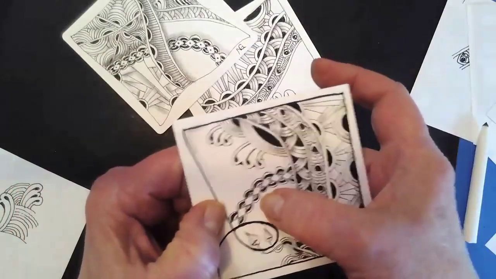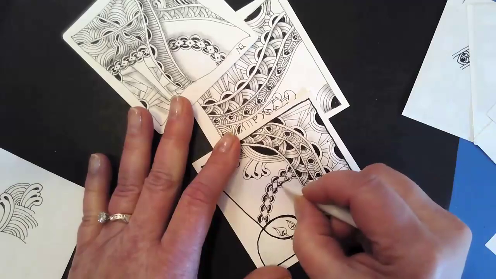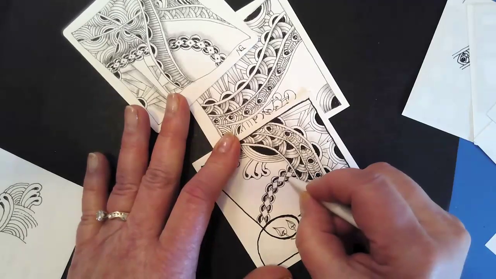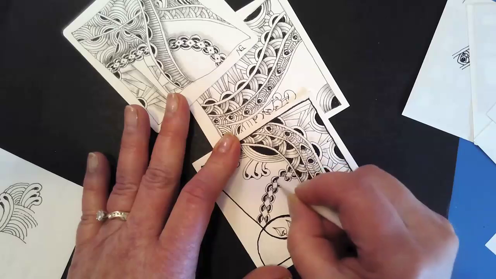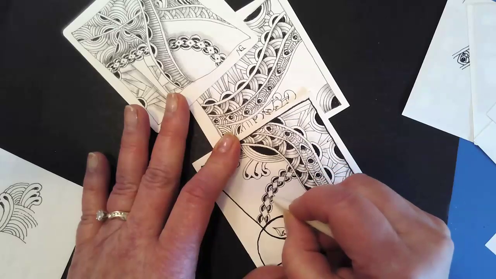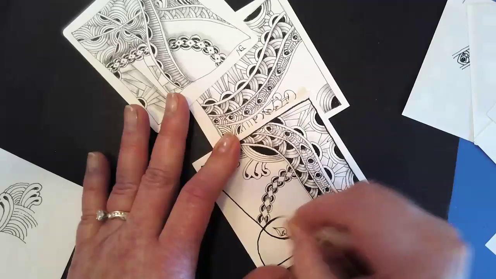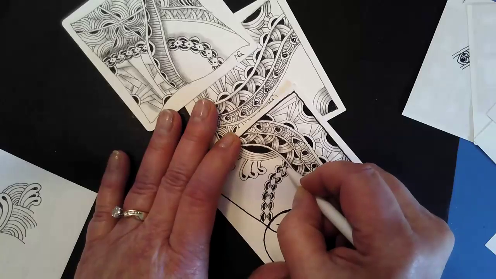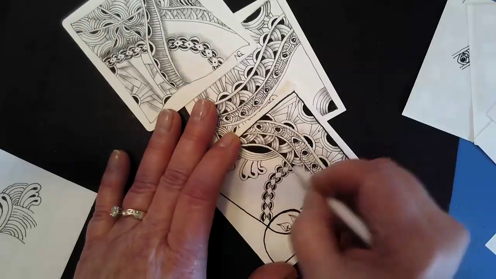On this one, I think I just used my tortillon. I don't think I actually added graphite. I just put a little bit at the base of those auras. But you could decide to leave the auras plain and shade in the inside of the triangles too.